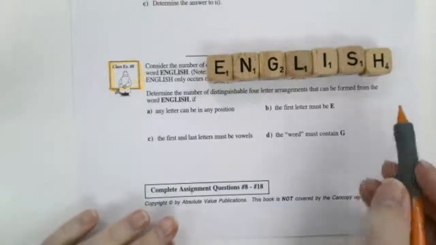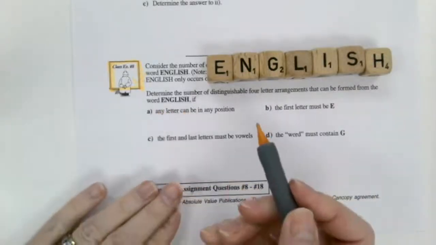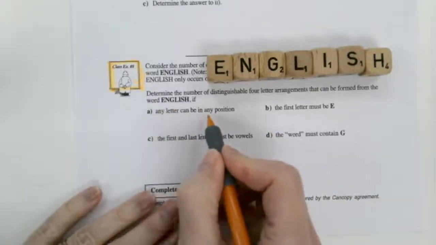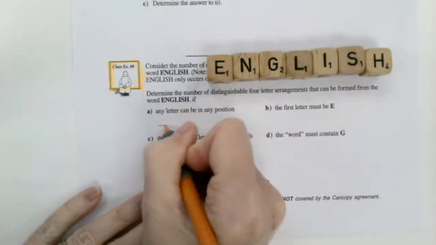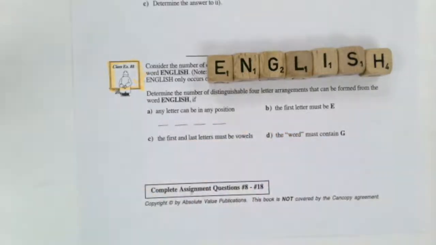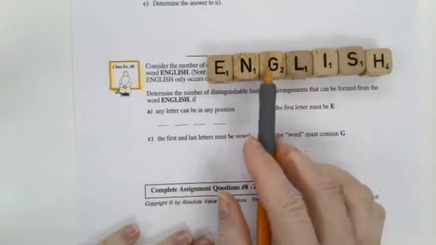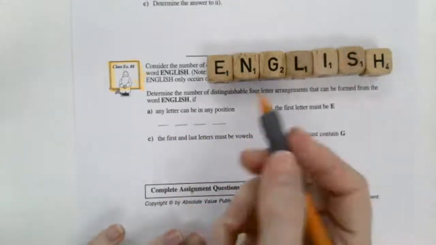So we're only going to take 4 that can be formed from the word English if any letter can be in any position. Okay, first let's think. We're only taking 4 letters, and any letter can be in any position. So to start with, for my first letter, I've got 1, 2, 3, 4, 5, 6, 7 choices.